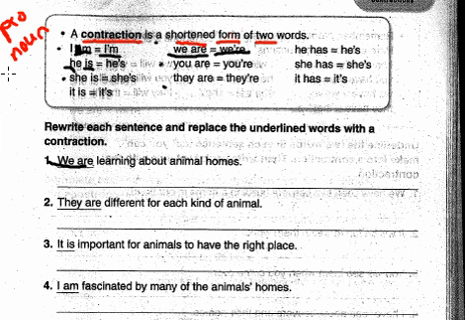So I'm going to start with the capital W, E. Then I put my apostrophe, as we have it up here, and then I take RE, as it says up there. We're learning about animal homes. Now, this word we're is one word that is short for two separate words, we are. So now instead of we are learning about animal homes, we're learning about animal homes.